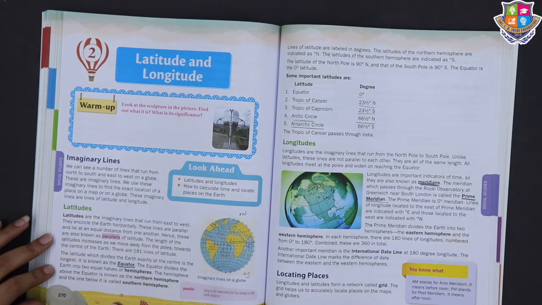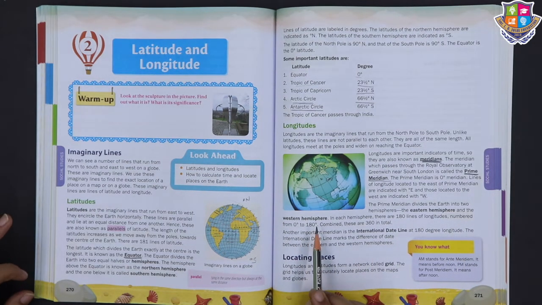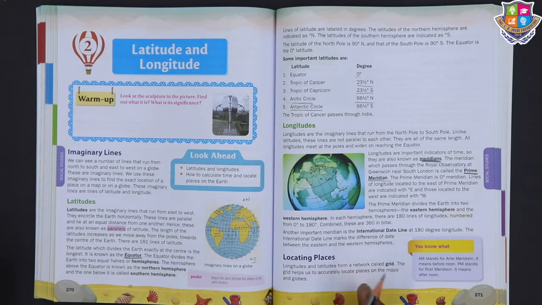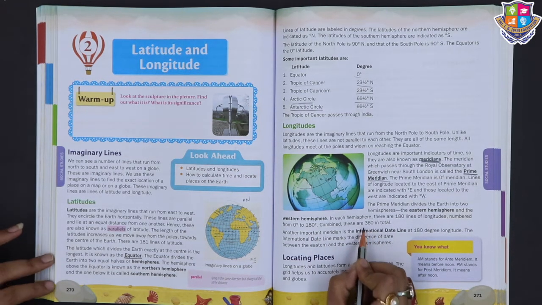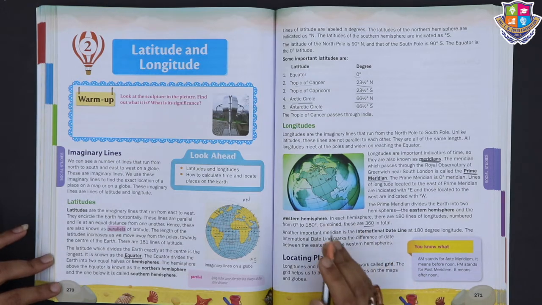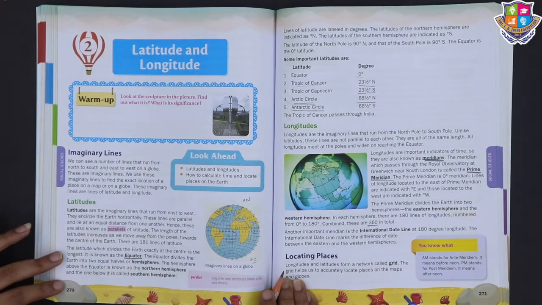All the lines are equal, which are numbered from 0 to 180 degrees. So combined we have 360 in total. How many lines do we have? We have 360: 180 on the east and 180 on the west.